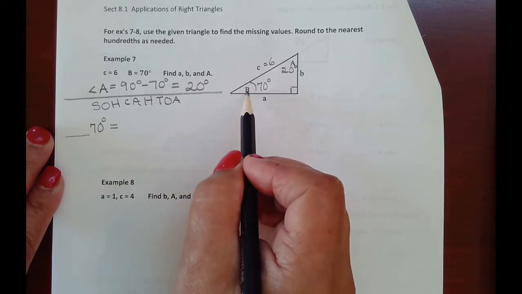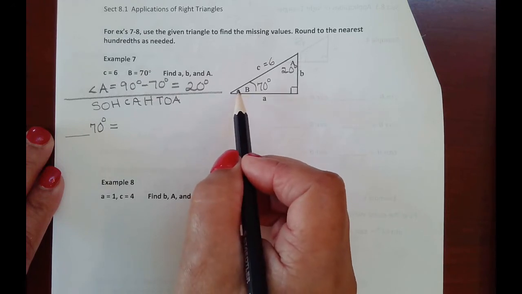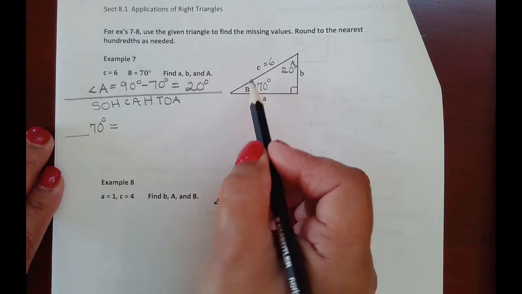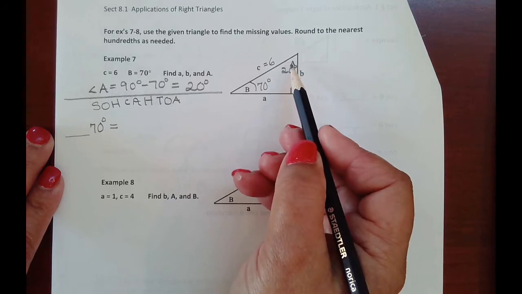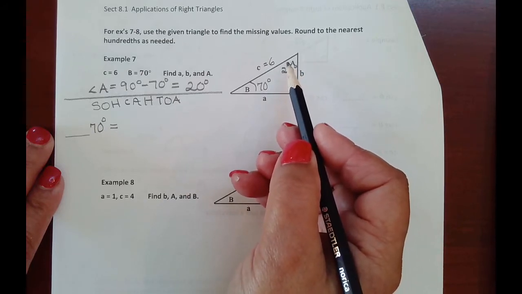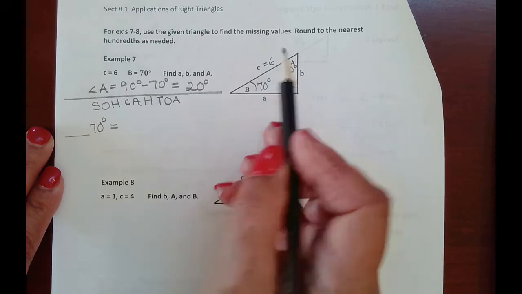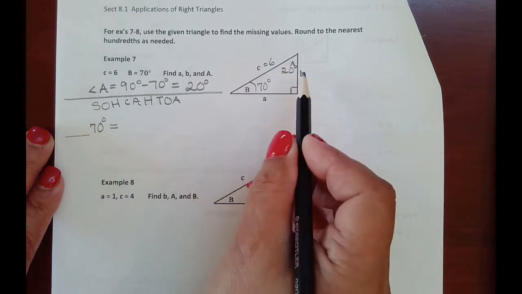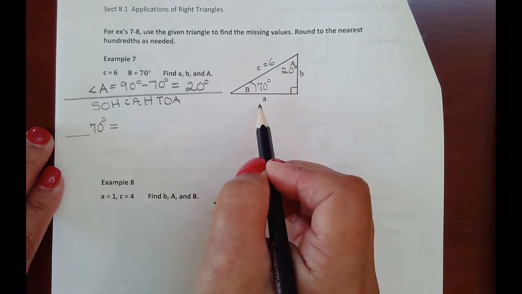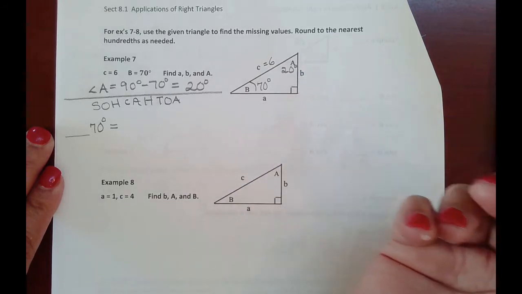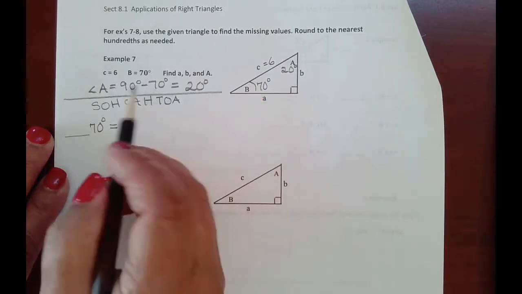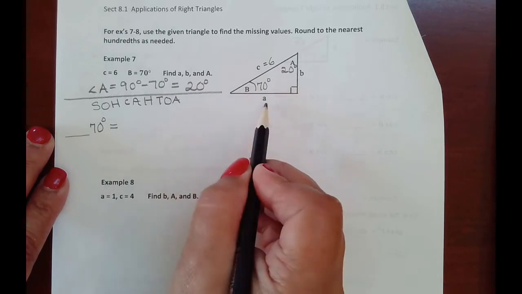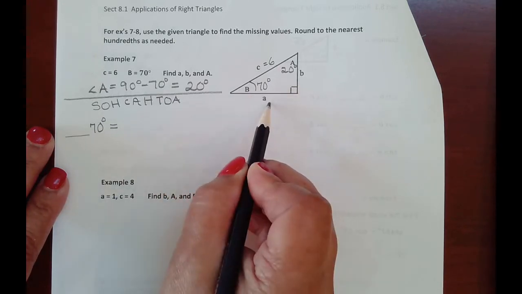So if I have made a choice, and you're making choices here, do you want to stand on 70 or do you want to stand up in the air on the 20? That's a choice that you got to make just before you start your problem. Then you have to decide which one of these are you going to go after first. Are you going after this or that? It does not matter, but it is a choice that you make. So I decided to stand on 70 and to get the A. This is called adjacent.